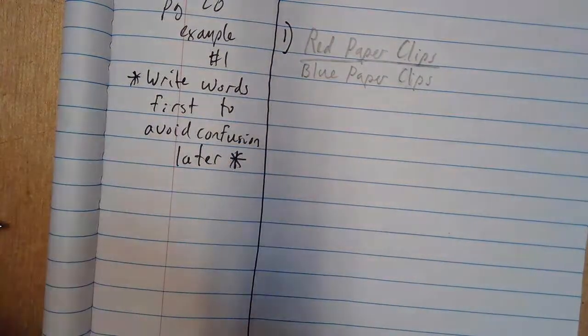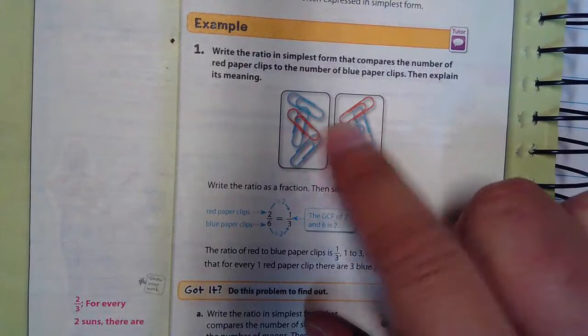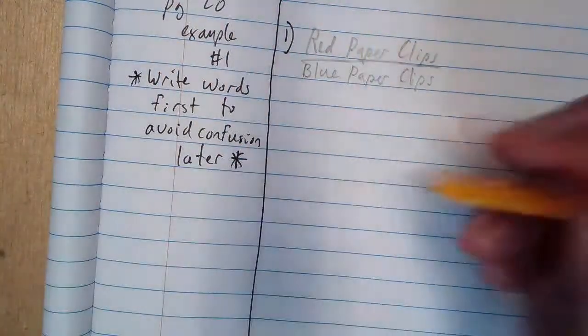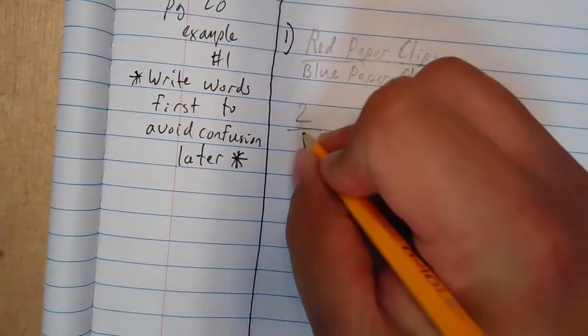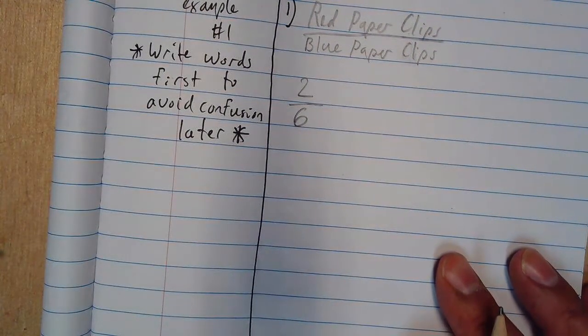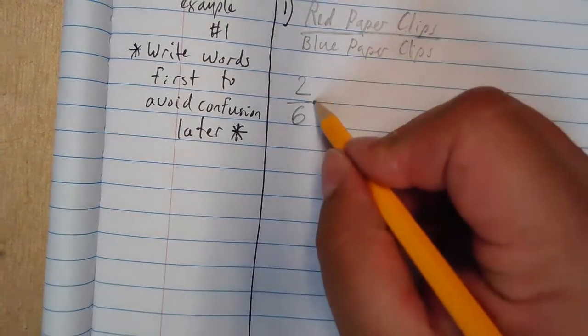All right, let's look at the picture. Red paper clips. We have 2 paper clips that are red, and we have 1, 2, 3, 4, 5, 6. We have 2 red paper clips, as you saw, and 6 blue paper clips. All right. Now the thing is, we have a fraction. And the question is, we want it in simplest form.